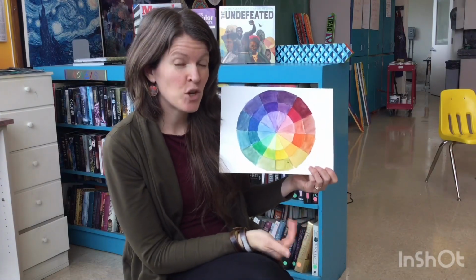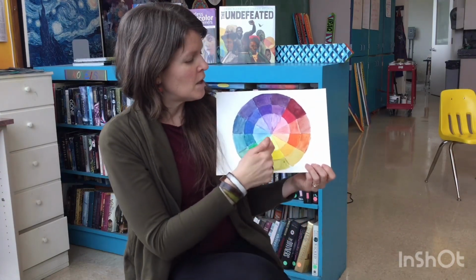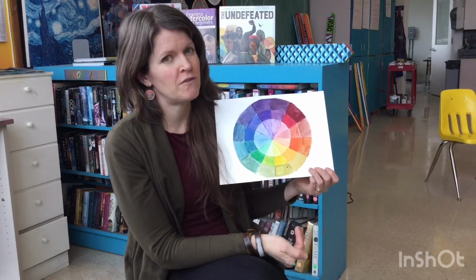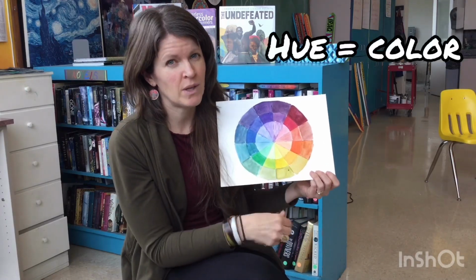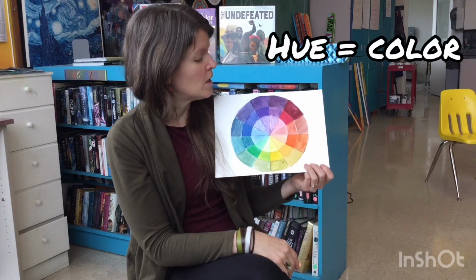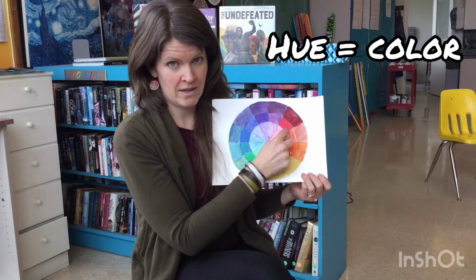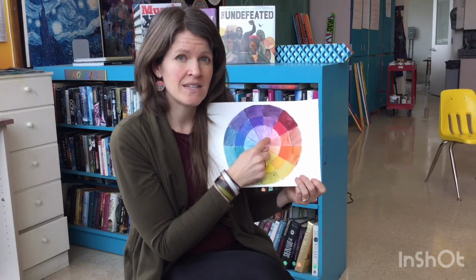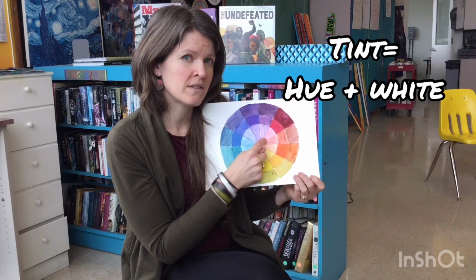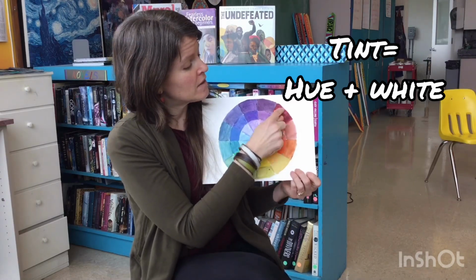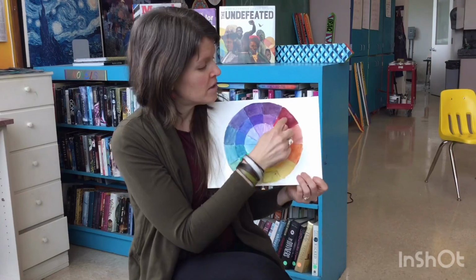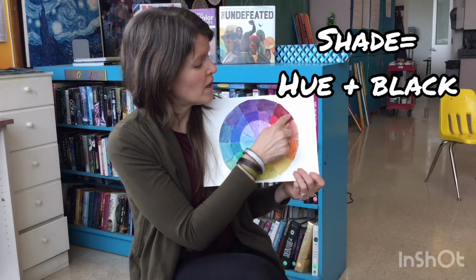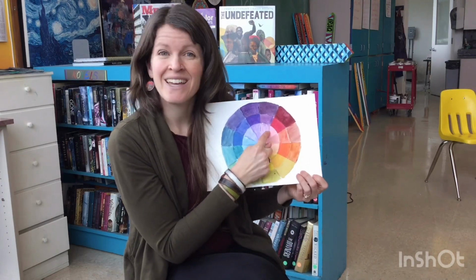Let's talk tints, tones, and shades for just a minute. This ring here is called the hue. Hue is really just a fancy word for the true color without the addition of black or white, okay? So this hue is red. The ring on the inside, notice it's lighter. That's called the tint. A tint is when you add white to the hue, okay? This color here, notice it's darker. This is the hue plus black, the shade, okay? So we've got shade, hue, and tint.